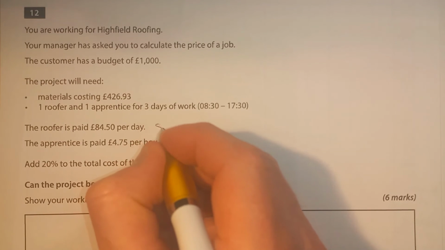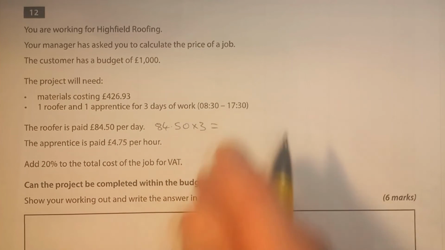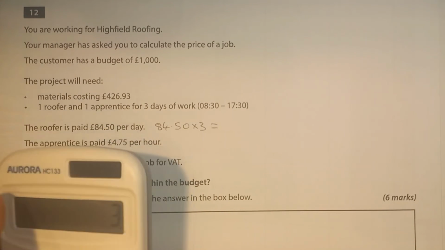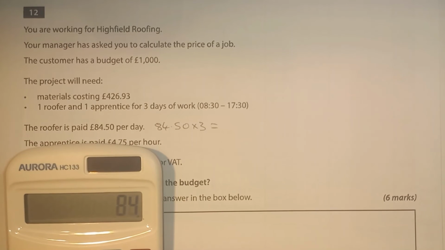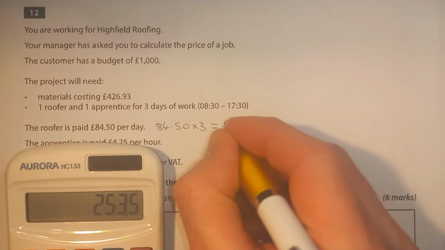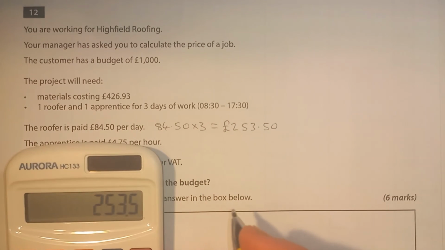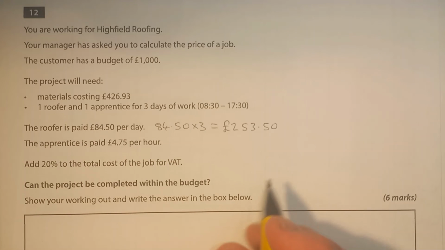So we can do £84.50 times 3. And that gives us £253.50. Okay, that's for 3 days.